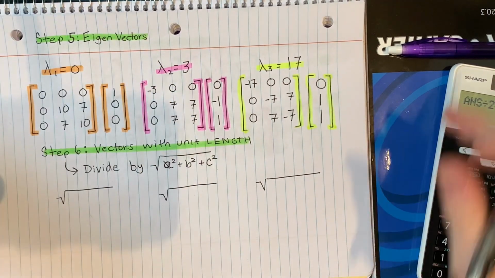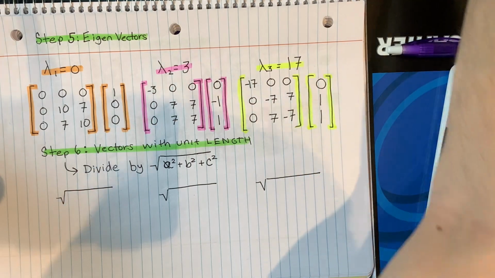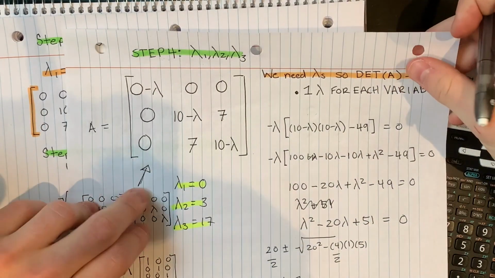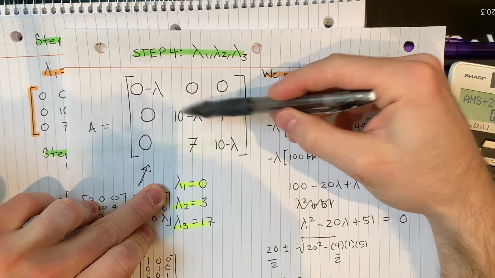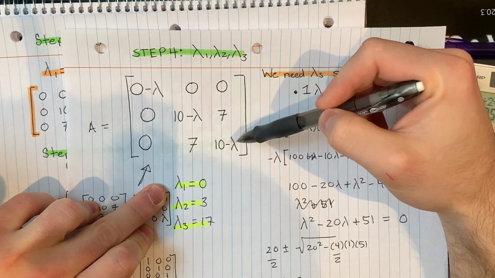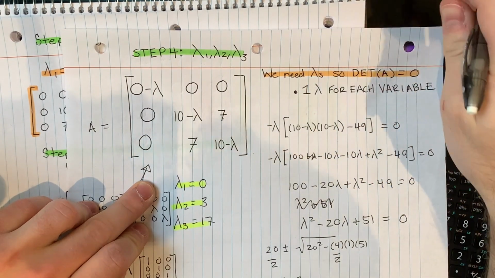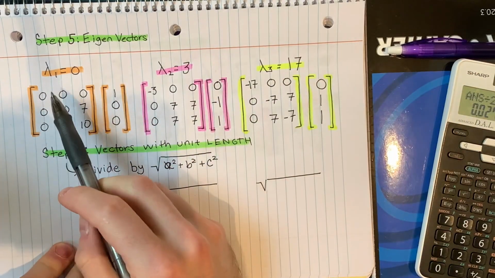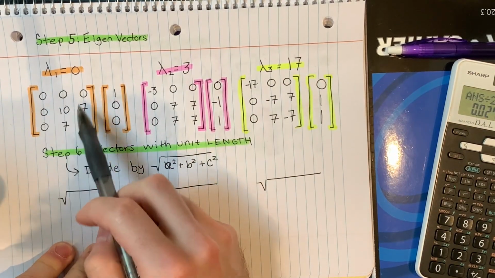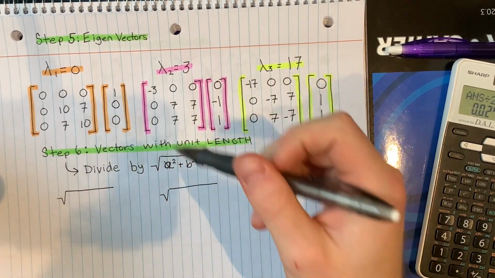So actually, let me go back really quick from step 4. We want to take each lambda and create a new matrix where you see lambda in our Hessian, right? When we plug lambda in here, we're going to get 3 different Hessian matrices. Okay, so now I've plugged in, so this one is for lambda equals 0, so we end up with the same matrix because it's 0 minus 0, 10 minus 0, you get the point.